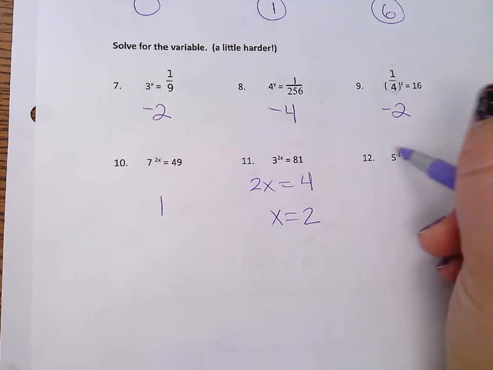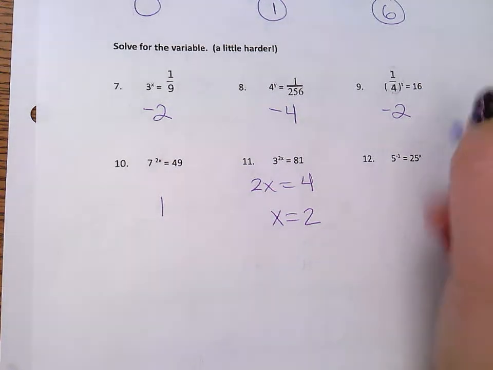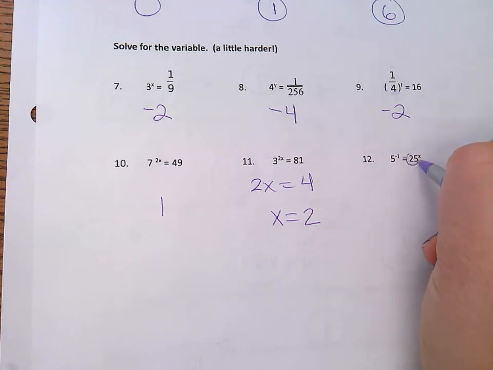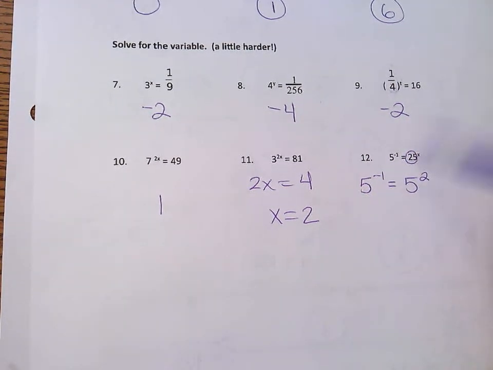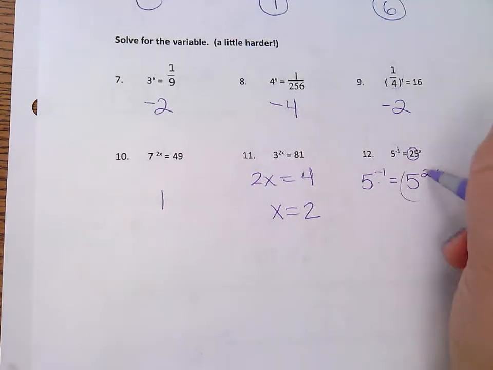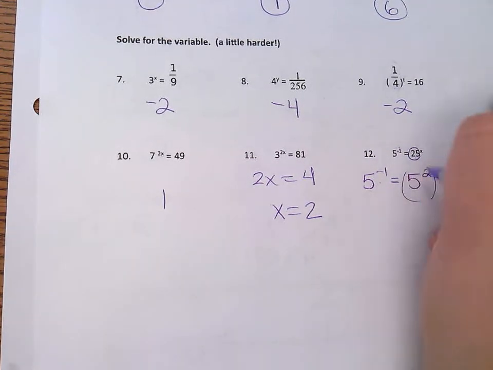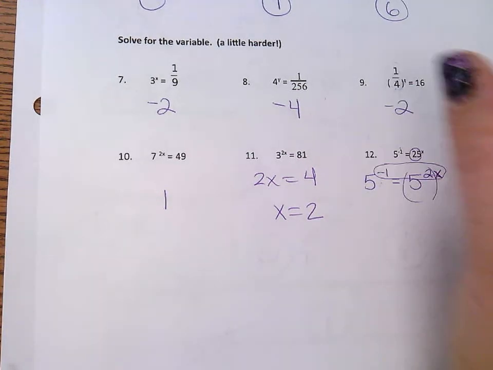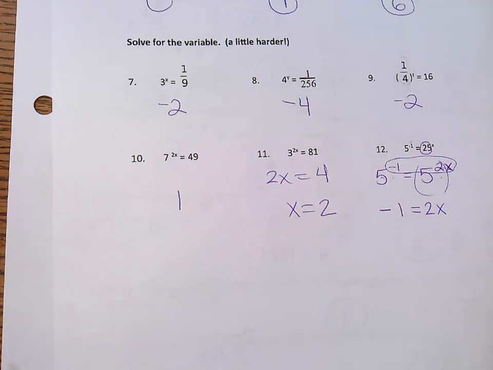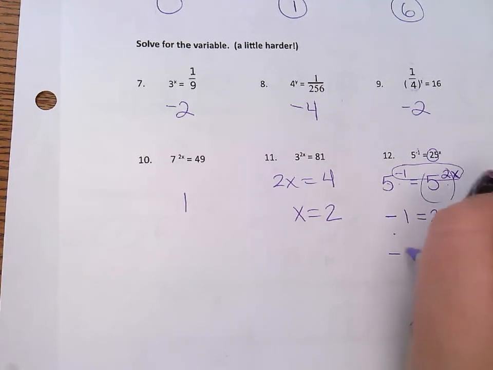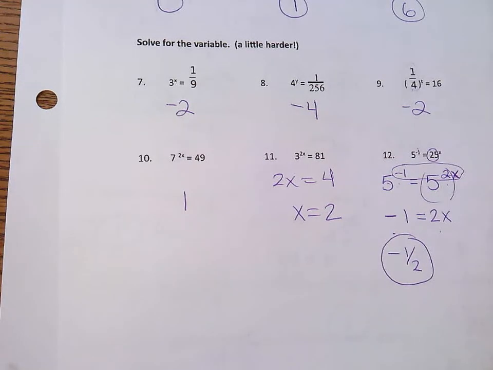And this one's a little bit trickier. So let's make this into a base of 5. So 25, would you agree, is 5 squared? So I haven't changed the left-hand side. This is 5 squared to the x power, right? So really to the 2x power. So if my exponents are the same here, -1 would have to equal 2x because they both have a base of 5. So dividing by 2, wouldn't x have to be -1/2?